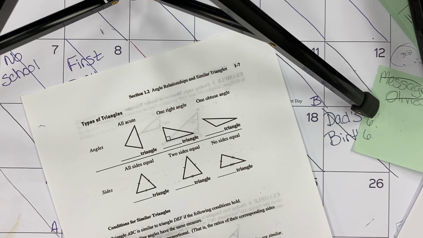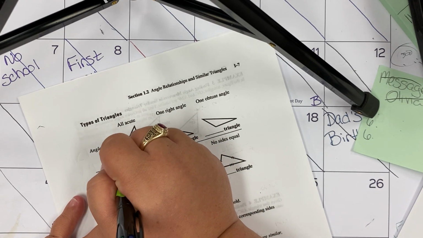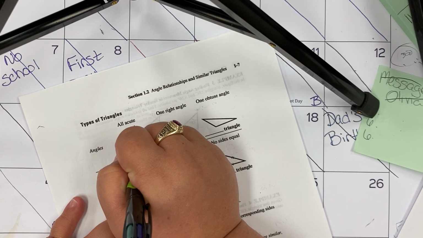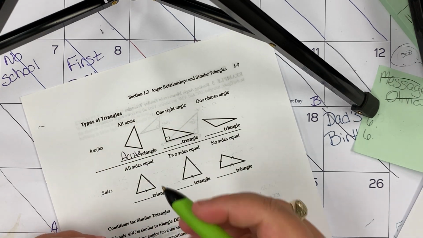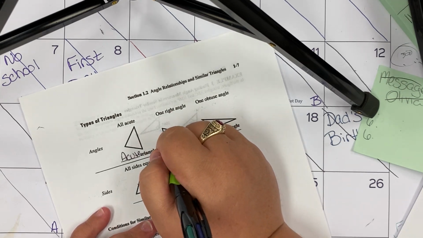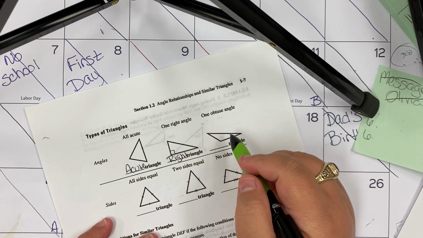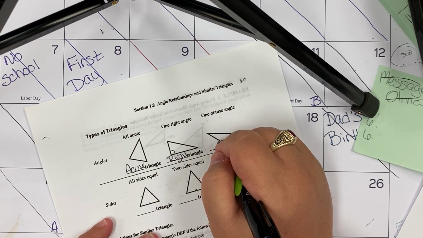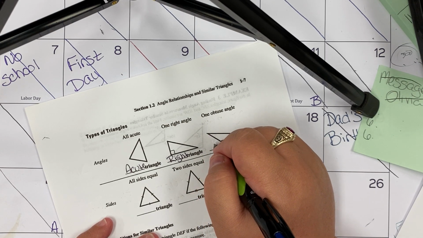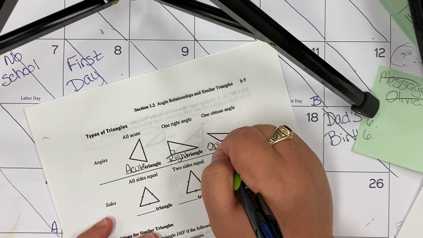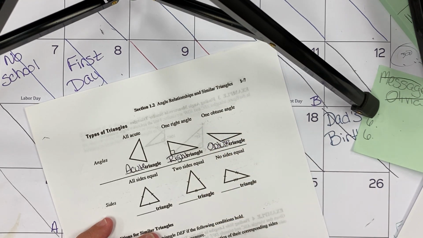There are different types of triangles. So if you have all acute angles, meaning that all your angles are less than 90 degrees, you have an acute triangle. If you have one right angle, you have a right triangle. And if you have one obtuse angle, meaning that the angle is greater than 90 degrees, you have an obtuse triangle.